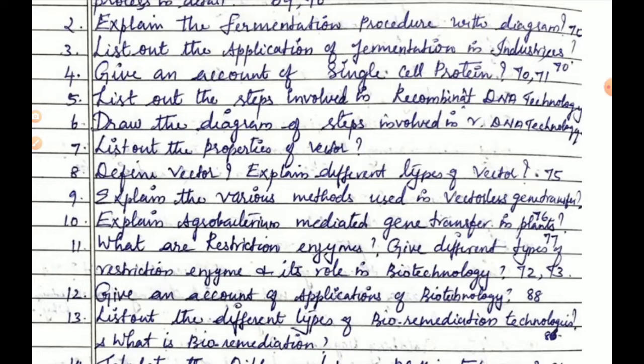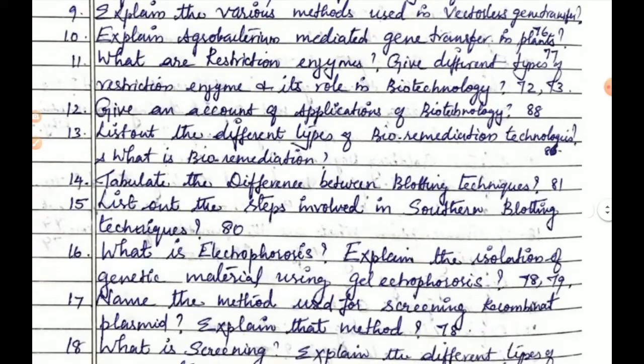Then next is the 12th question. Give an account of application of biotechnology. It is given in page number 88. Students, take page number 88, under the heading 4.8, application of biotechnology. There it is given 11 points. All the 11 points you should study, and please write 10 points for the question, application of biotechnology.